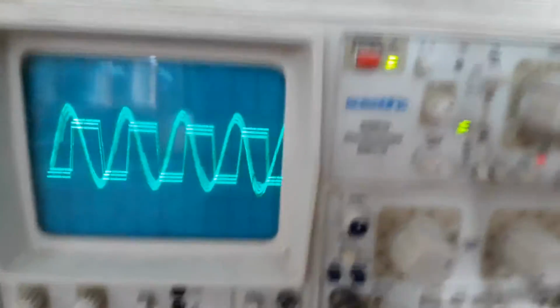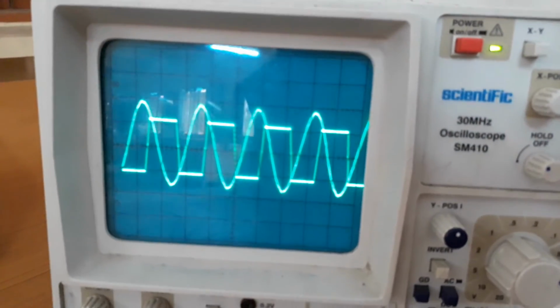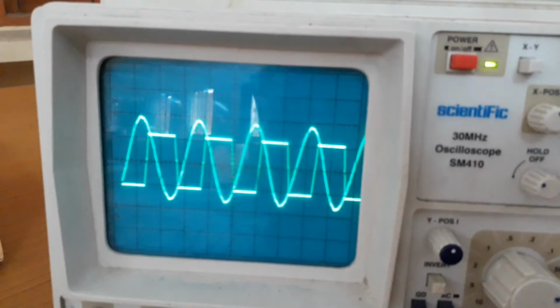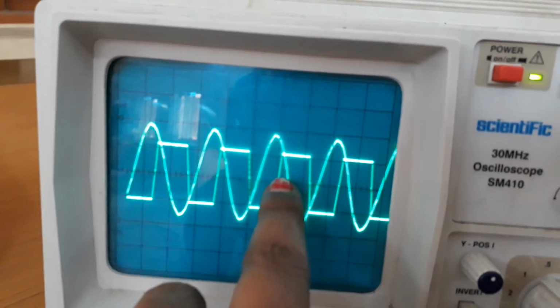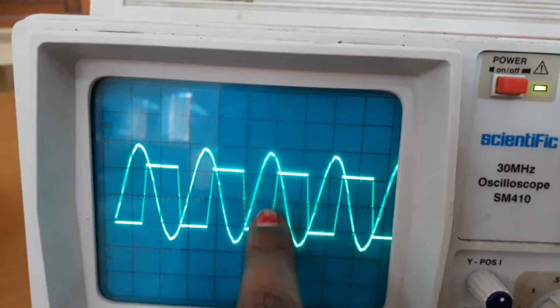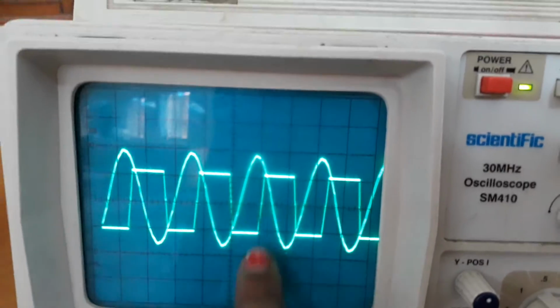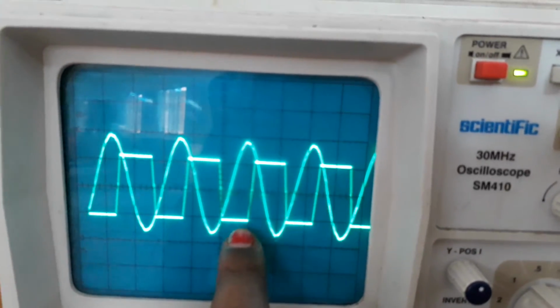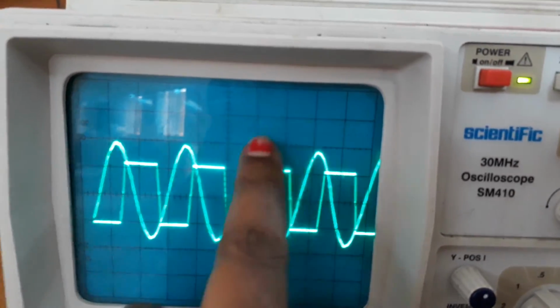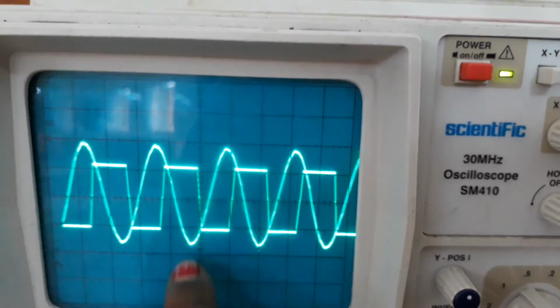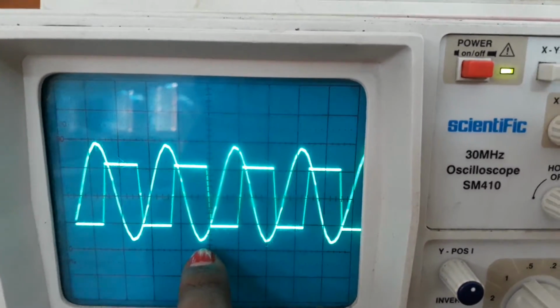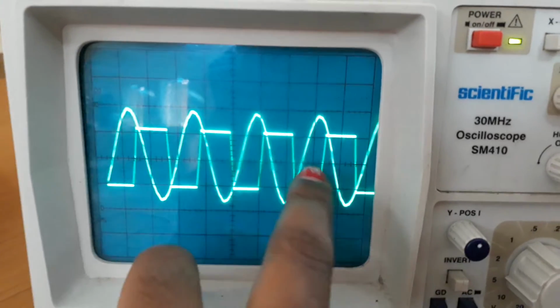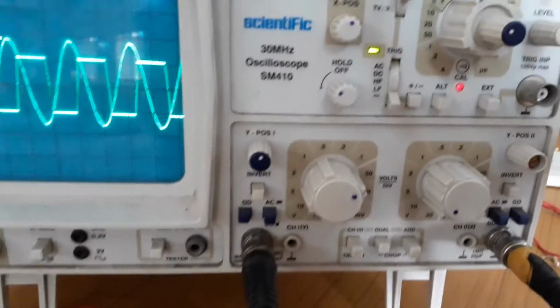Now measure your upper threshold and lower threshold value from the midpoint. You can see the midpoint is this, and from there your upper threshold is only one box and the lower threshold is one box. But for your sinusoidal waveform, the total amplitude is 1, 2, 3 and 3.8. So the maximum amplitude is 3.8, and you have to multiply by your voltage division.